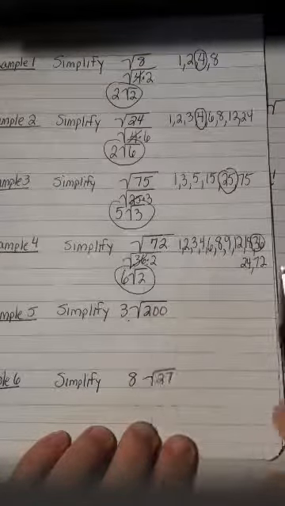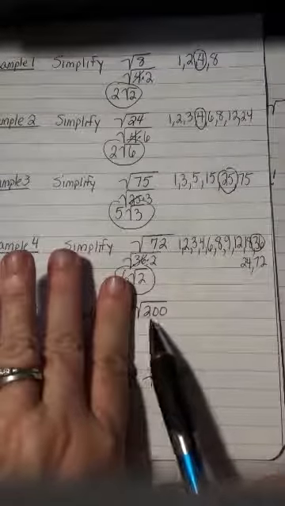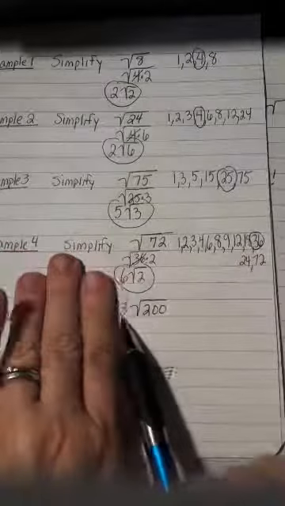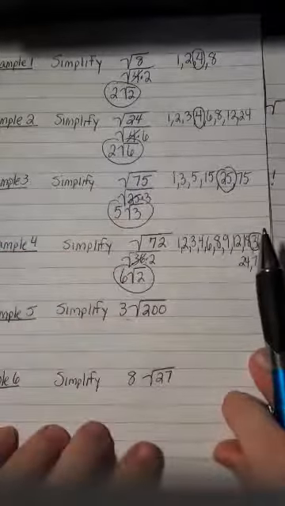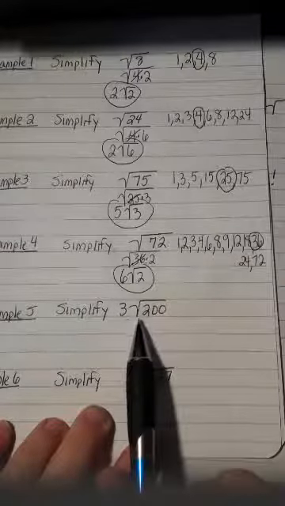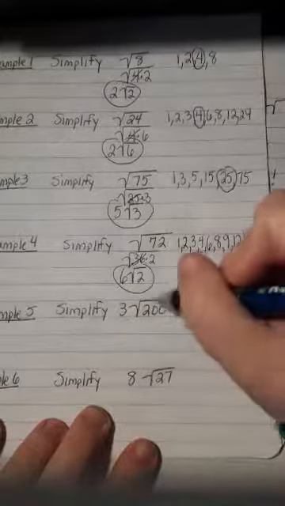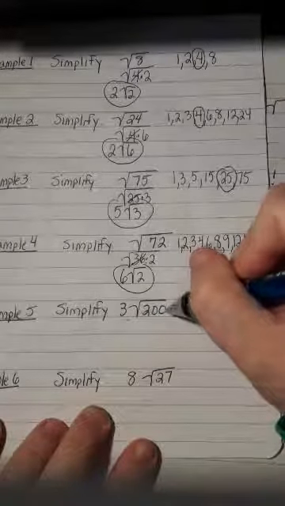That means whatever we get for our answer for the square root of 200, we have to multiply that outside number by the 3 that's already on the outside. That's the only difference. So when we're working this, let's forget about the 3 for just a minute, and let's just concentrate on finding the square root of 200.